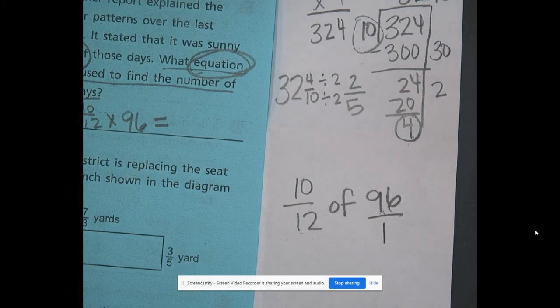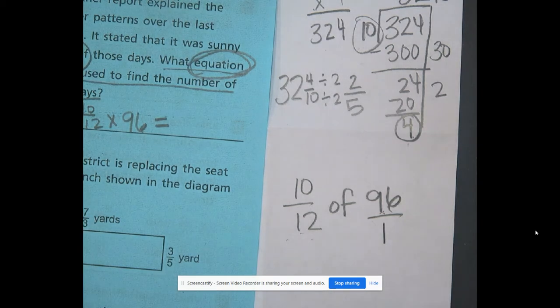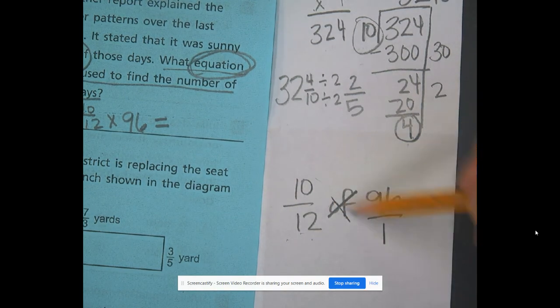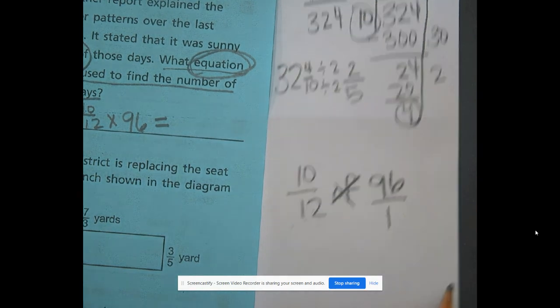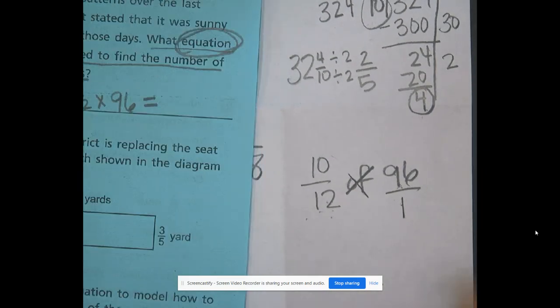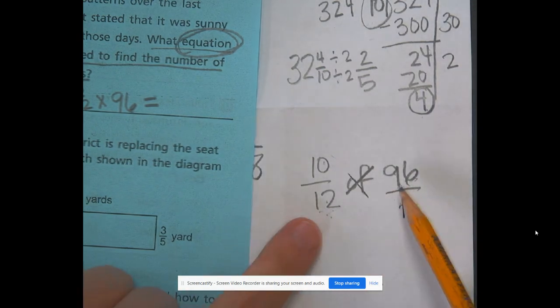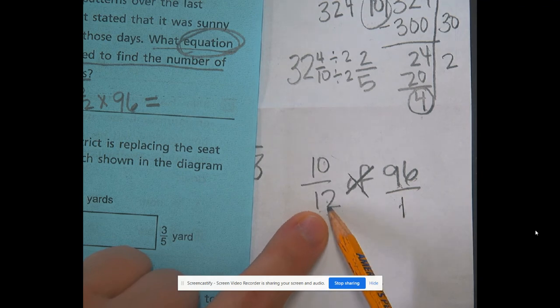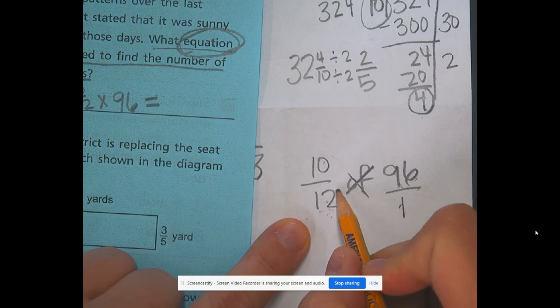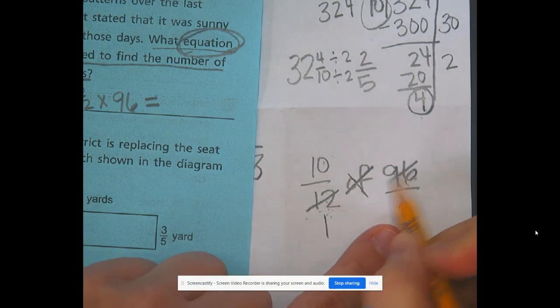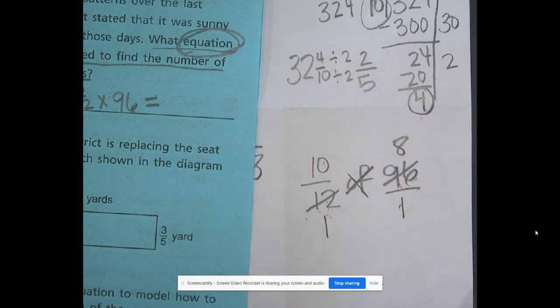Okay, here we go. So what does that tell me to do? Multiply. Can I cross cancel anywhere? Ooh, they're not across from each other, so I can't do 10 and 96. They have to be across from each other. 12 and 96. Can 96 be divided by 12? Yes. How many times? 8. Good. 12 divided by 12 is 1. 96 divided by 12 is 8.